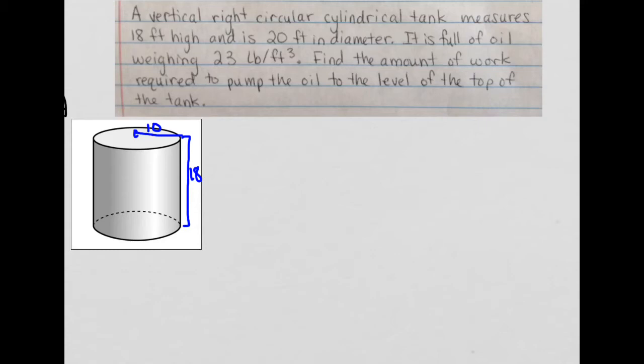What we want to do is find the amount of work it takes to move each little slice of oil up to the top of the tank. The weight won't be constant as we go along, because as we pump more oil out of the tank to the top level, there'll be less weight of oil inside the tank. So we're going to find the work for one slice, and then take the integral, or the sum of all of the slices together.